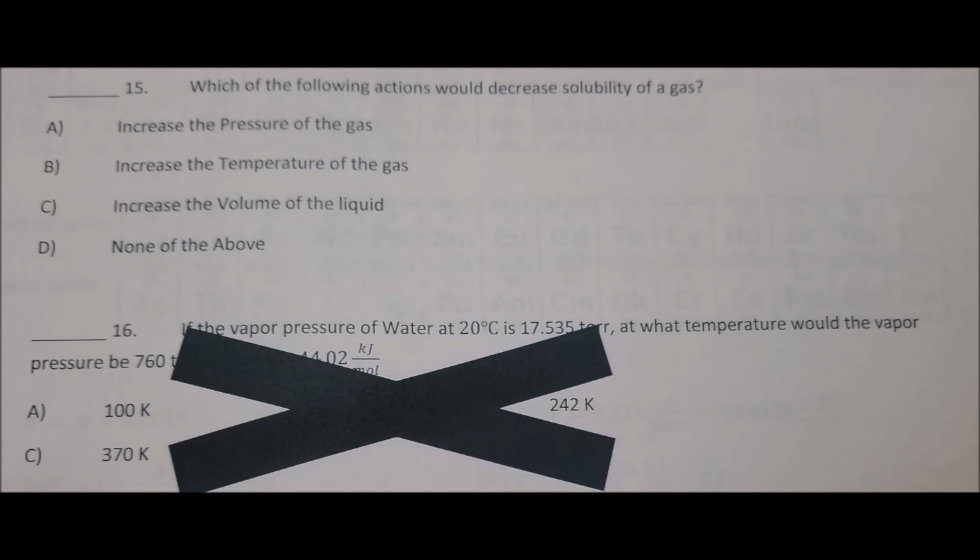Let's just go through C real quick. Increasing the volume of the liquid. Remember, solubility is a constant at a constant volume and temperature. So if you increase the volume, more things can dissolve in that volume. So increasing volume will increase the solubility. So once again, the correct answer is B.